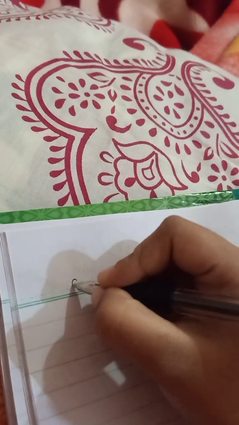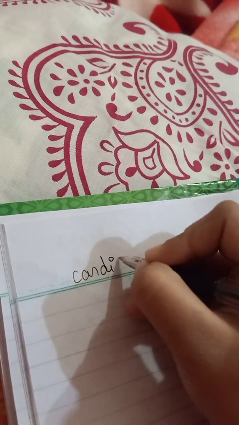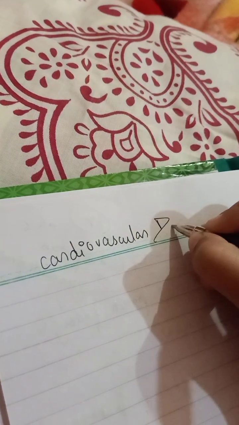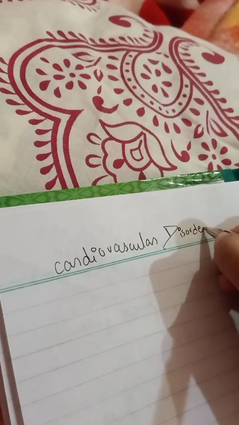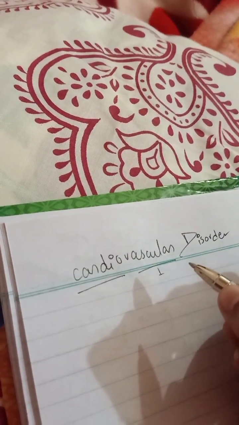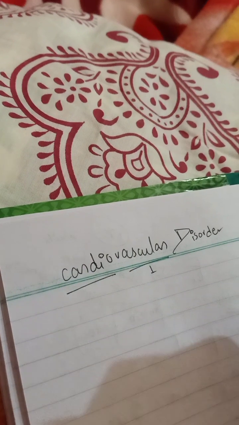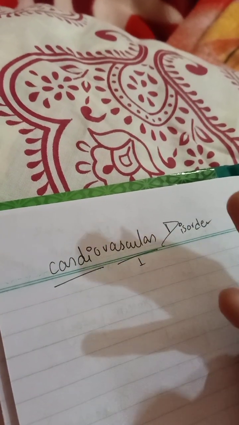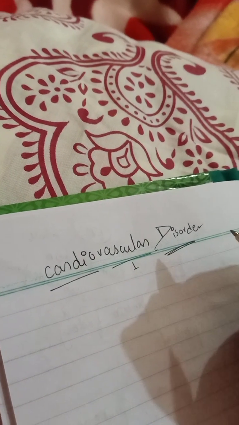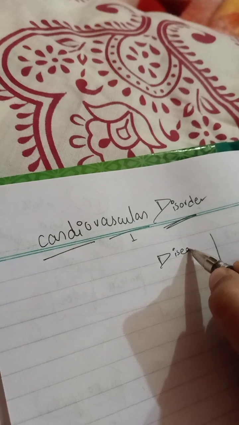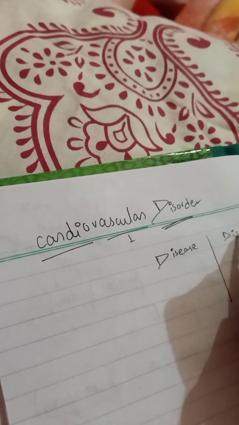Today, our next topic is cardiovascular disorder. What does it mean? Cardio, as you all know, is the heart, and vascular refers to blood vessels like arteries, veins, and many branches of the blood vessels. What is a disorder? Let me explain the difference between a disease and a disorder.